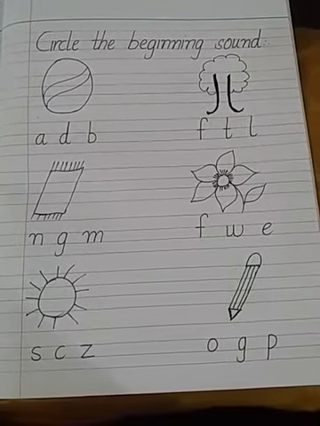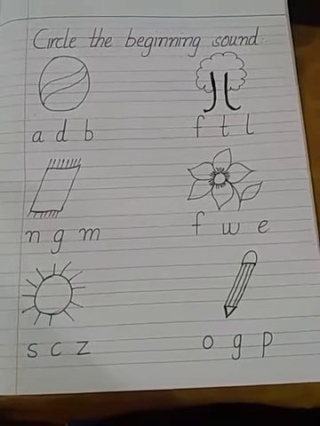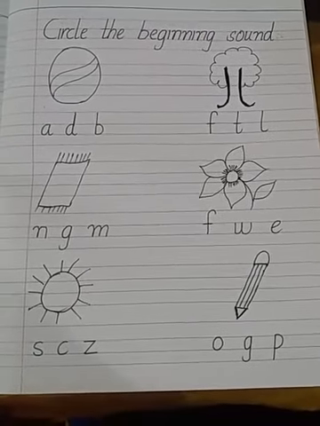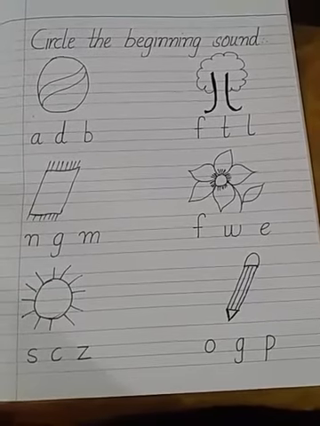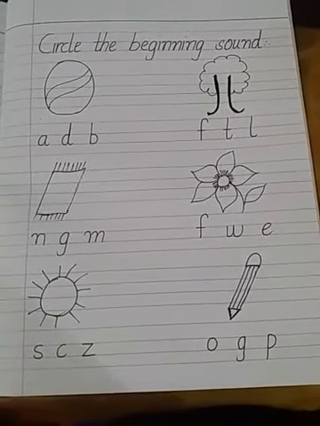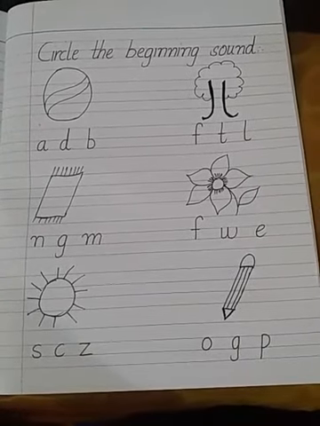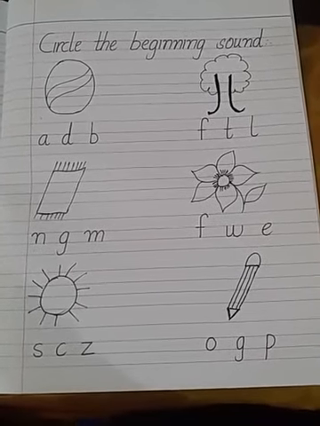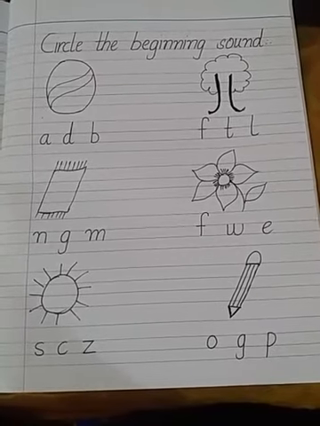Do you know what is beginning sound? The starting sound of any object or a thing is known as beginning sound. The sound from which the name of the thing starts is known as beginning sound. Okay, let's start doing its exercise.